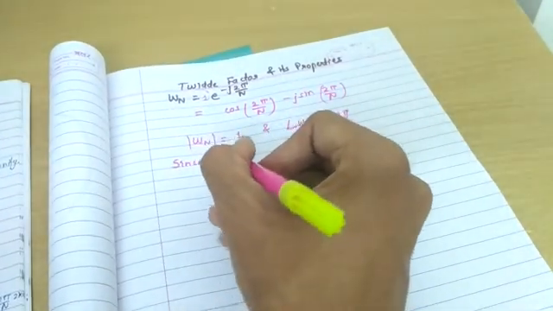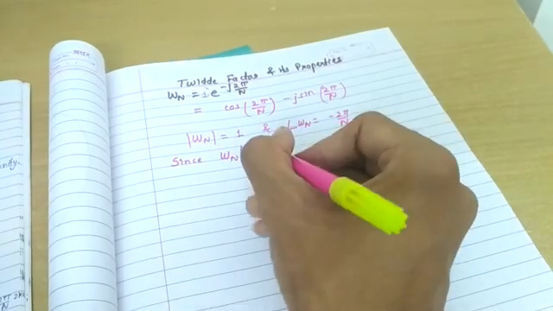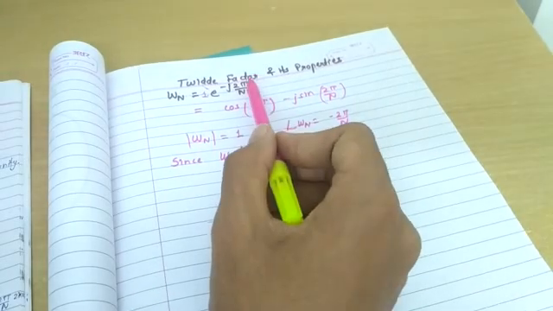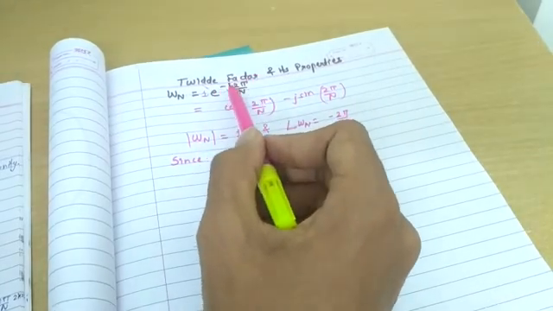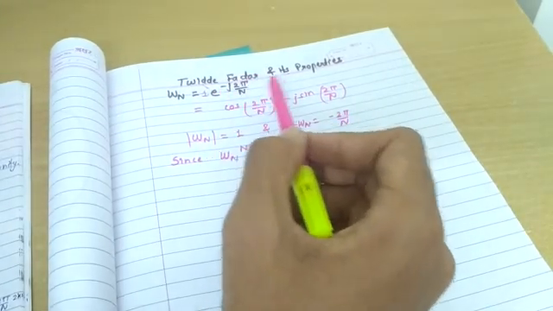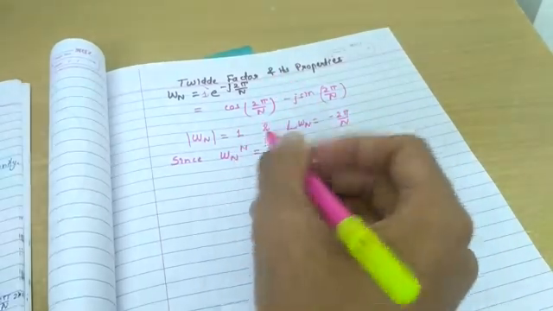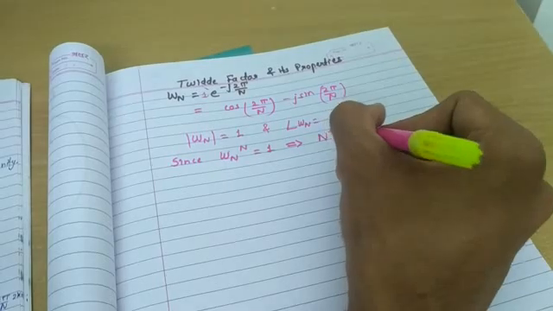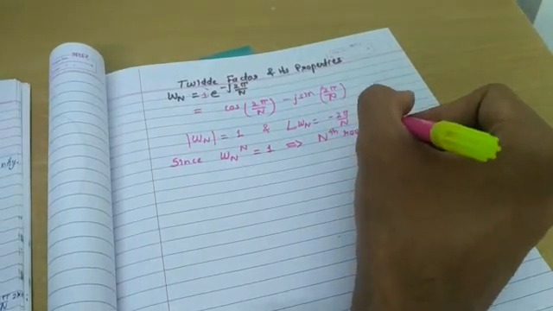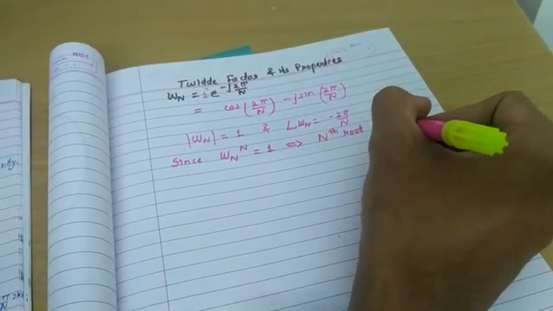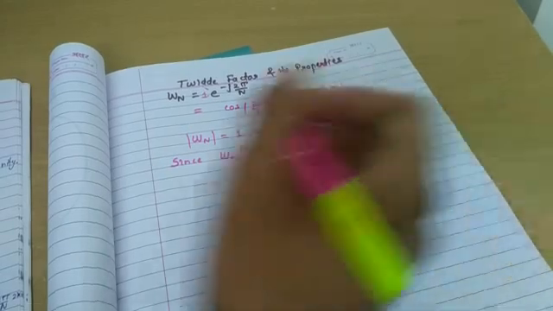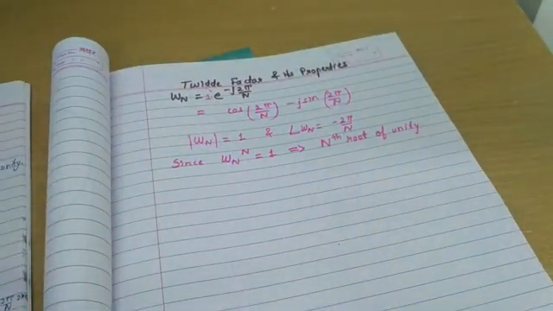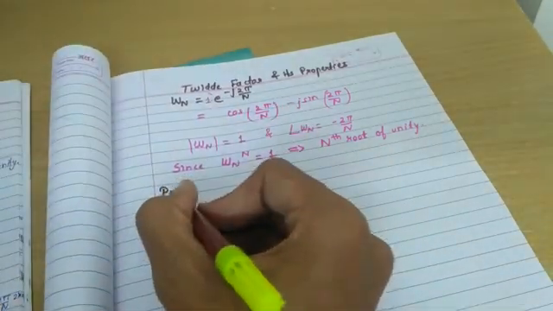Also, Wn raised to n is nothing but 1. Why 1? Because this n will cancel and we are left with e raised to minus j 2 pi, which is nothing but 1. So we can also call it the nth root of unity. I hope you know what the nth root of unity, cube root of unity, and so on are. So this is just for information. Our target is to shift towards the properties.